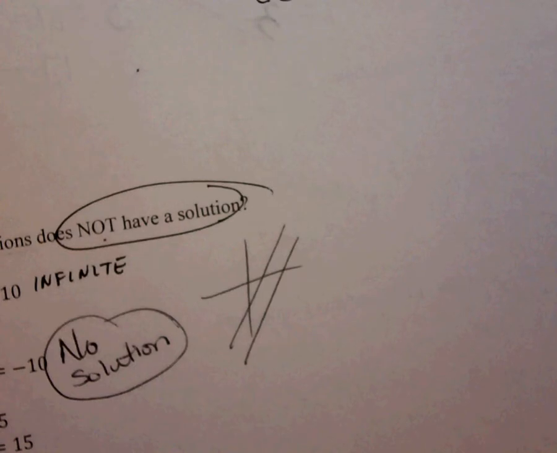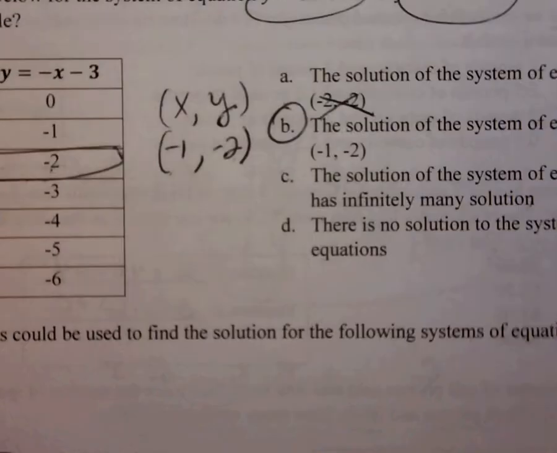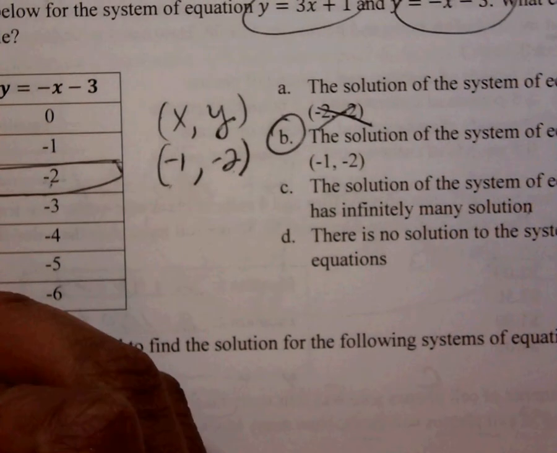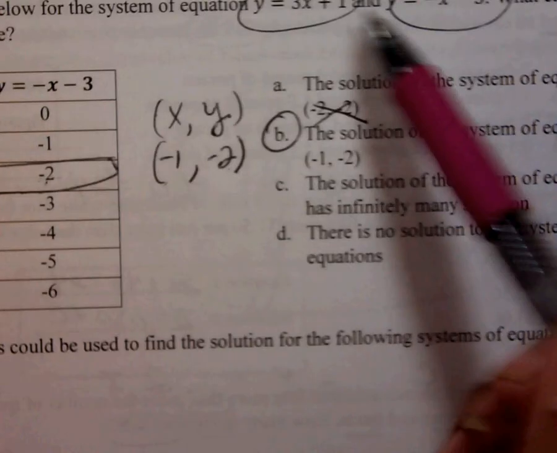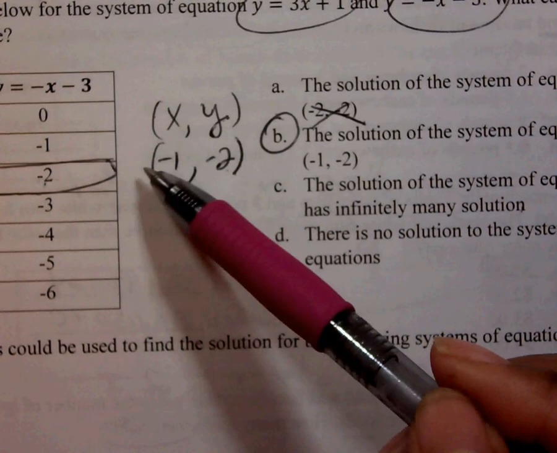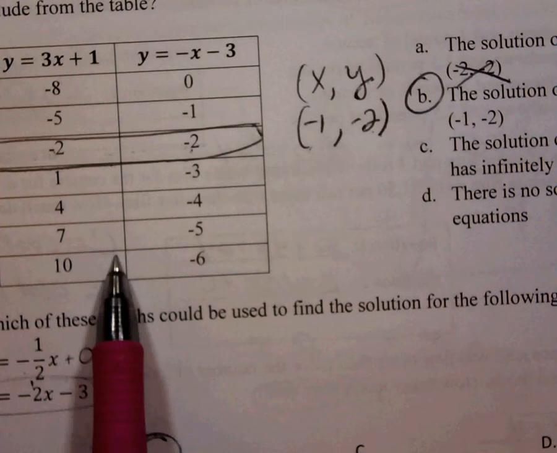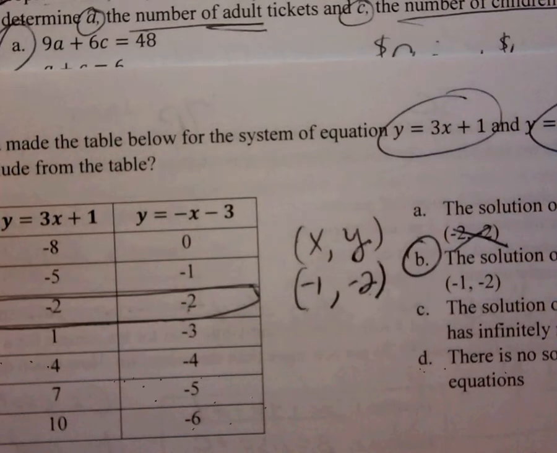Okay, so now we are on, that was number 7. Let's go to number 8. On number 8, I am talking with Greta, and she has a system of equations graphed, and she wrote her results in a table. Okay? It wants to know what can she conclude.